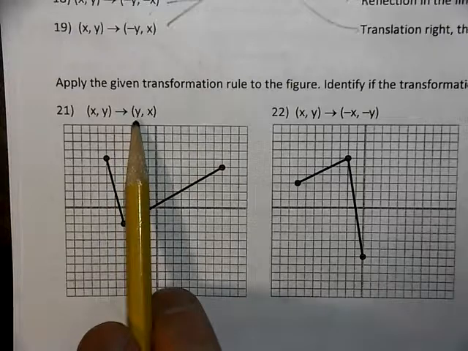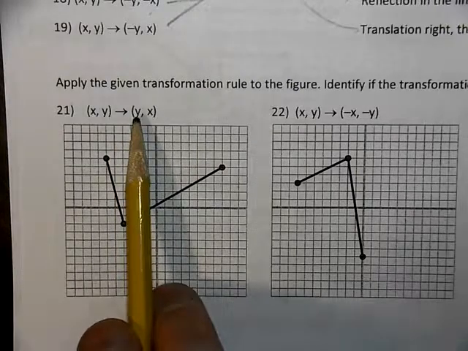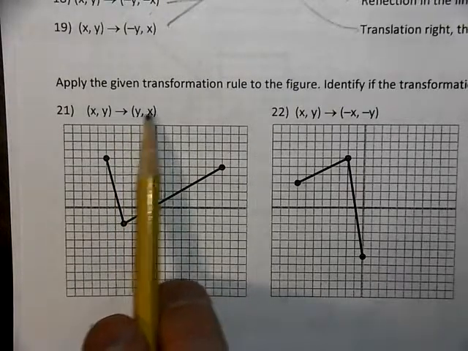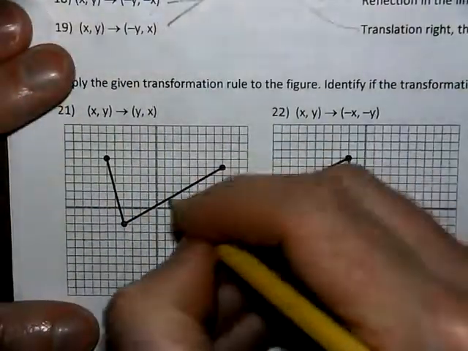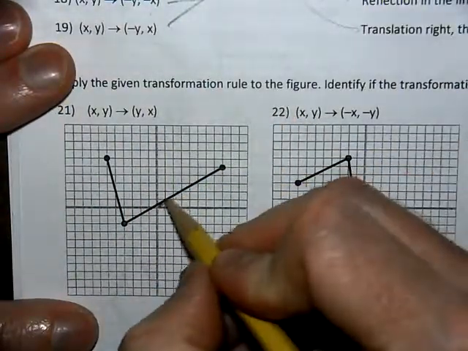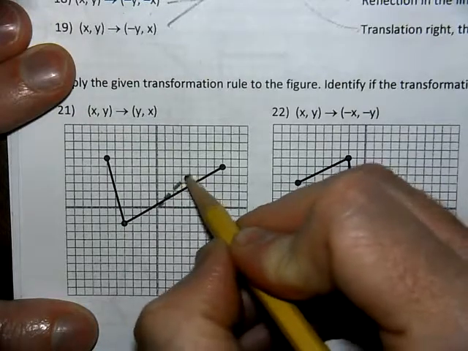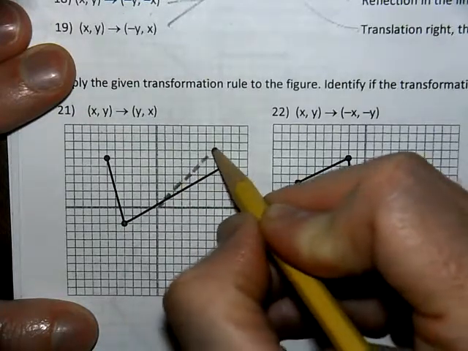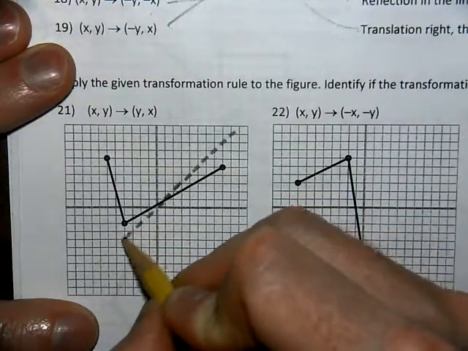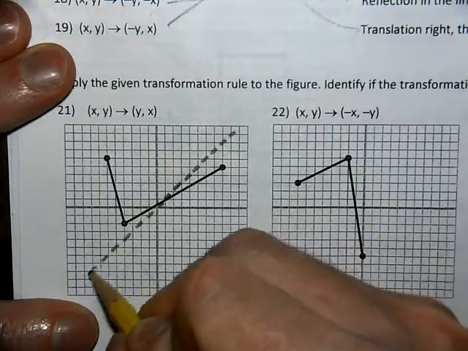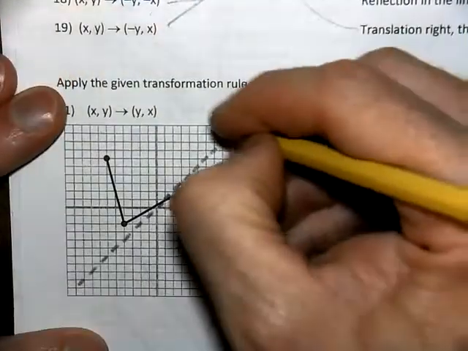So here we're going to apply that given rule. So y comma x, that's going to be a reflection over the line y equals x. So that's a positive slope of 1.